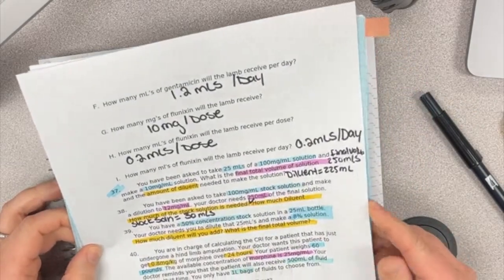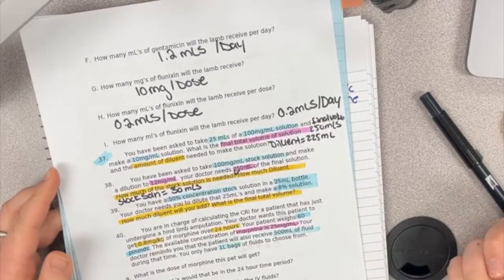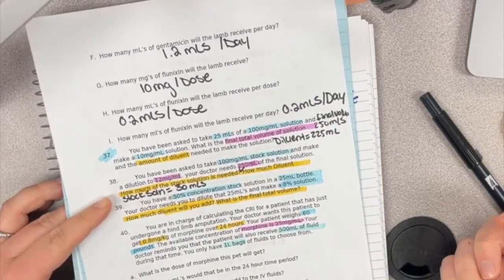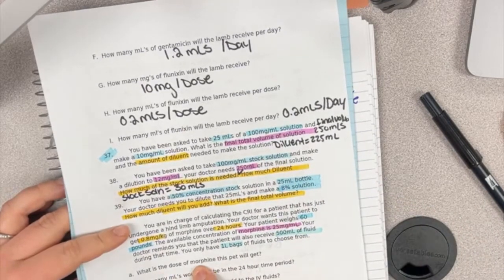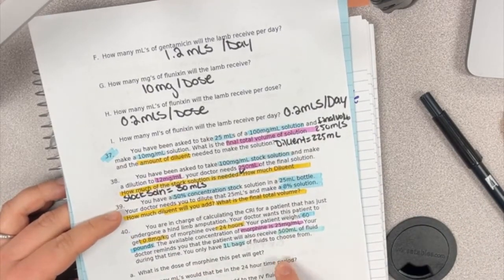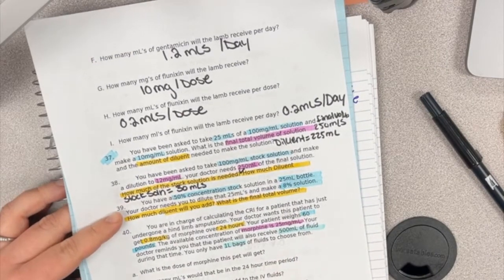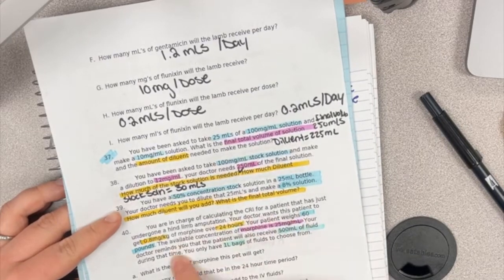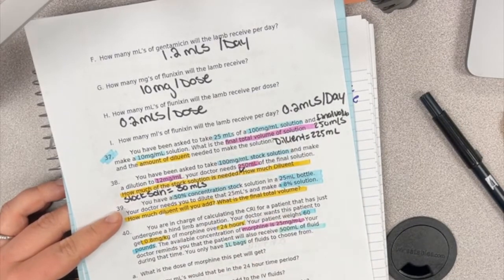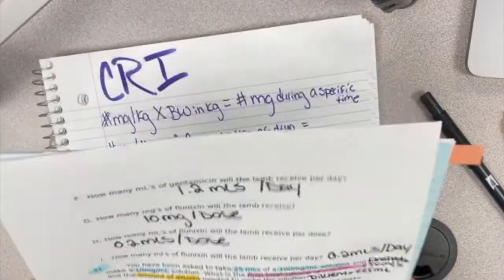This CRI specifically has a couple of different sections that we need to answer, so it breaks it up for us a little bit into smaller components. The first thing we need to figure out is, what is the dose of morphine this pet will get? It doesn't specify milligrams or milliliters, but if we go on down to B, it says how many milliliters would that be, so we know that A is asking for the milligram amount of medication during that 24-hour period.